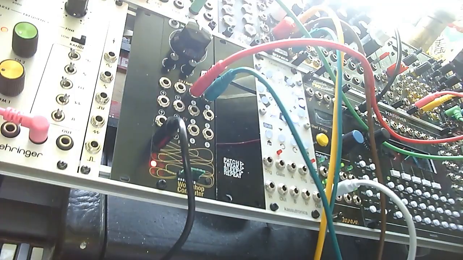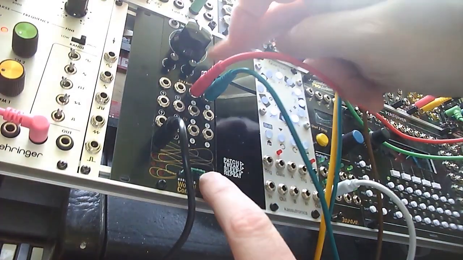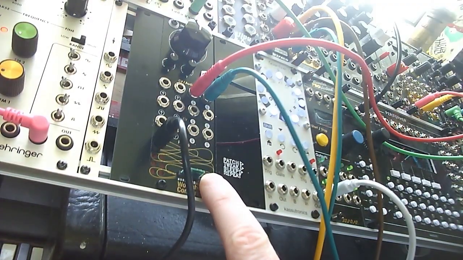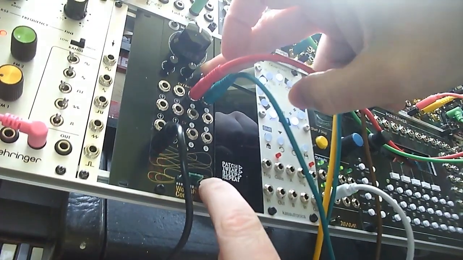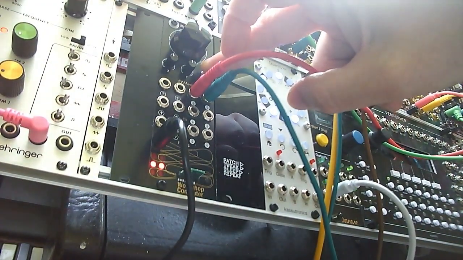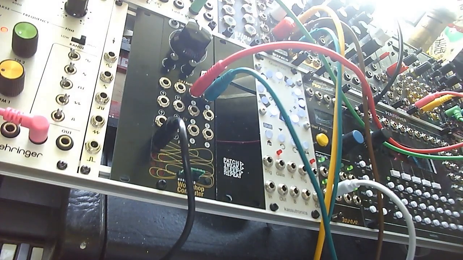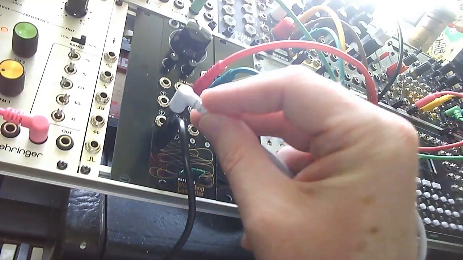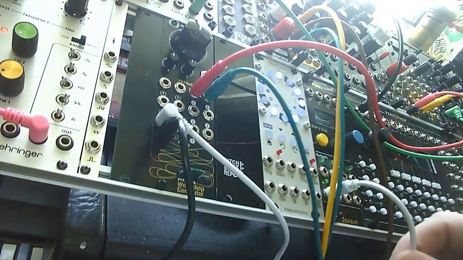Did I reset that correctly? Oh yeah, there we go. Now I've got 2 of them going. They're coming off the internal clock at the moment. I'm going to switch it to the external clock.